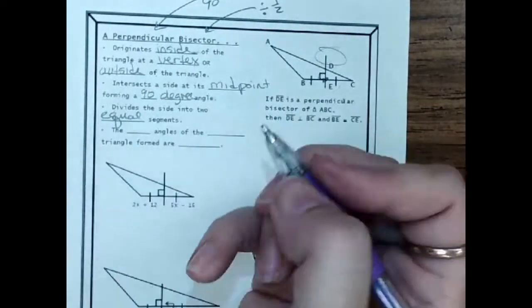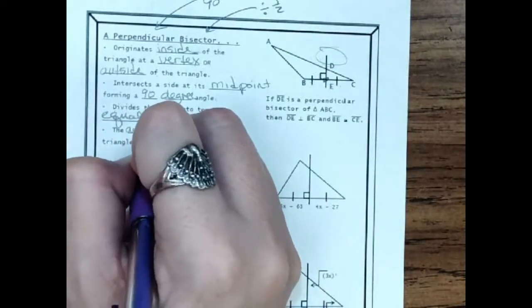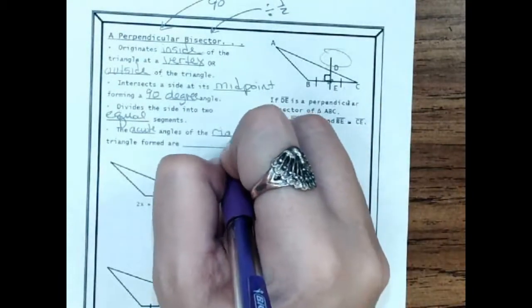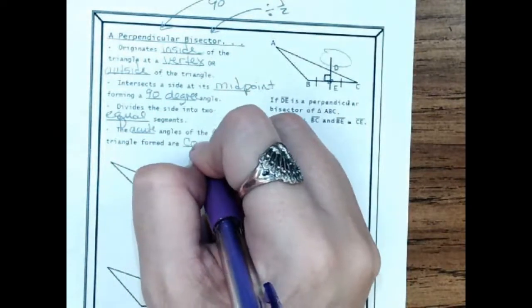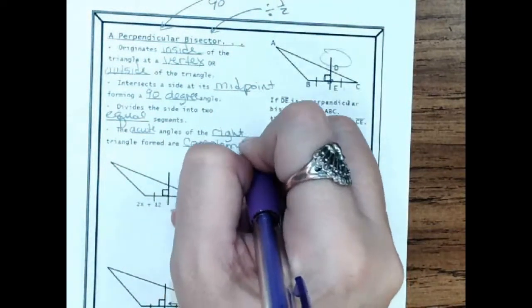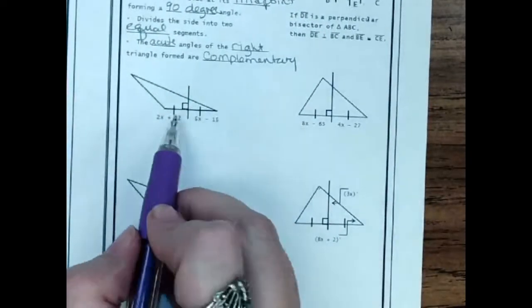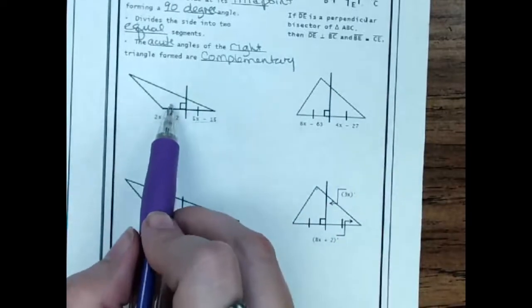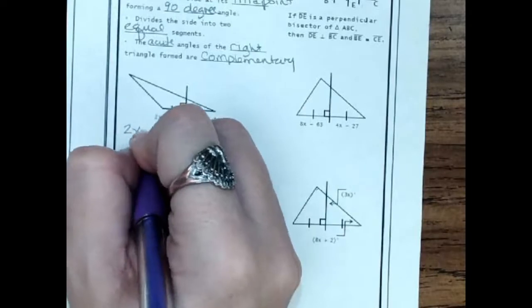The acute angles of the right triangle formed are complementary. Okay, so let's do a few problems with this. If I know this side is this much and this side is this much, what do we know about this part and this part? We know those two parts are equal, so that's our equation we're going to write.